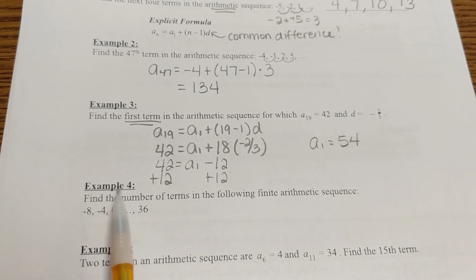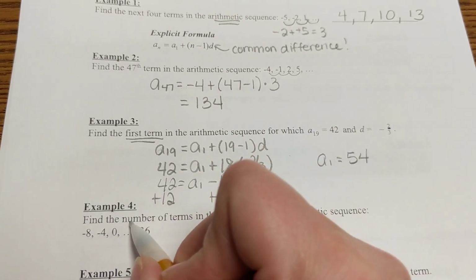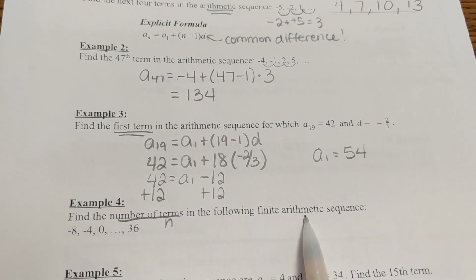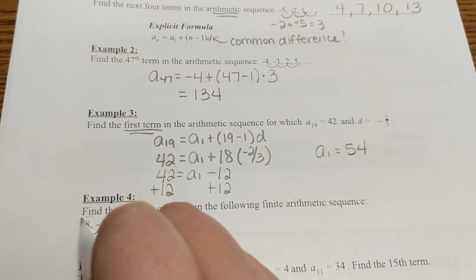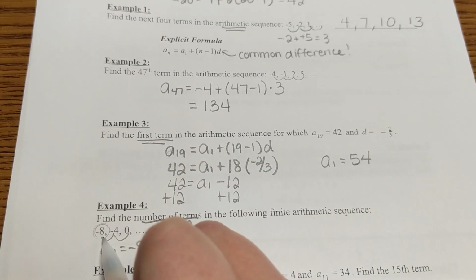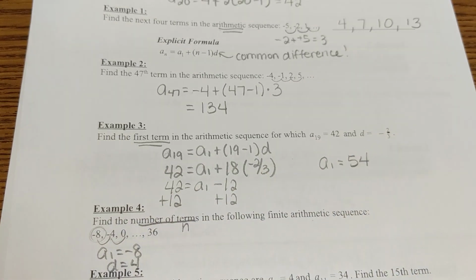And then this time on example 4, it says we're going to find the number of terms. This means we need to find n. And they told me it's arithmetic, so I can pick out some information here. I know I have my first term. I know A1 is -8. I know my common difference is 4.